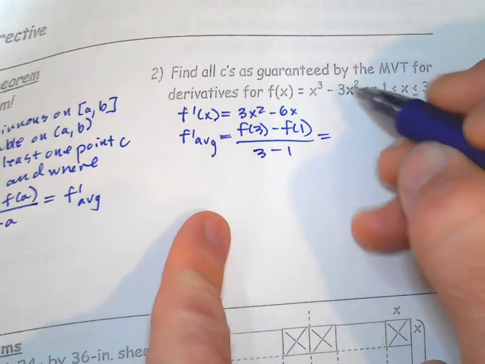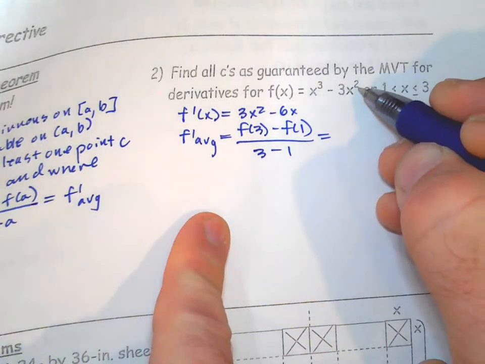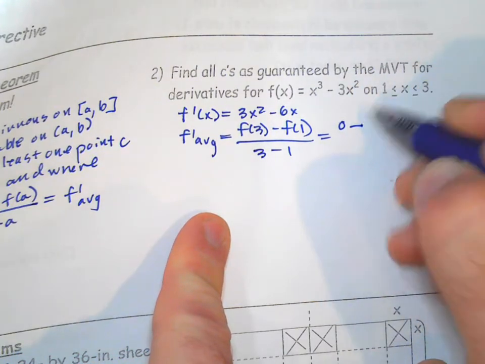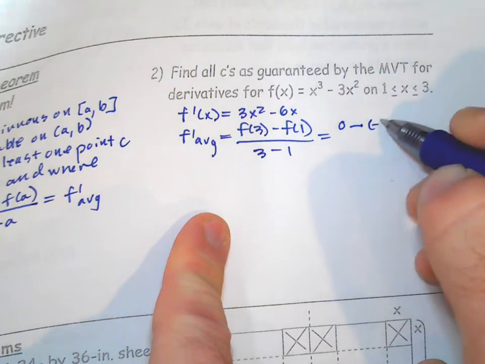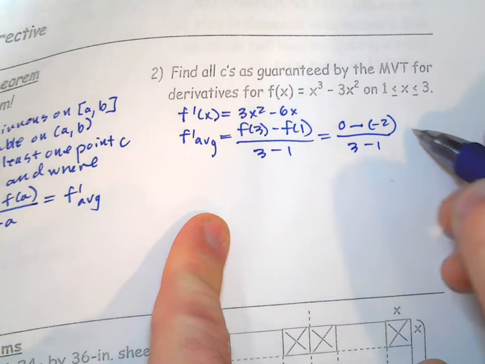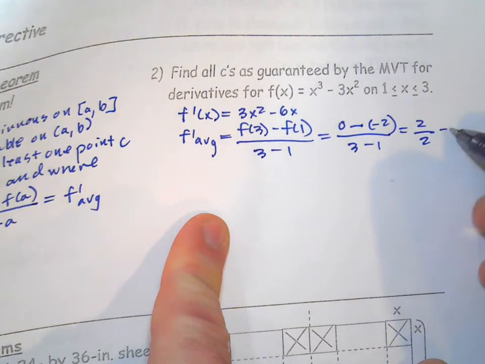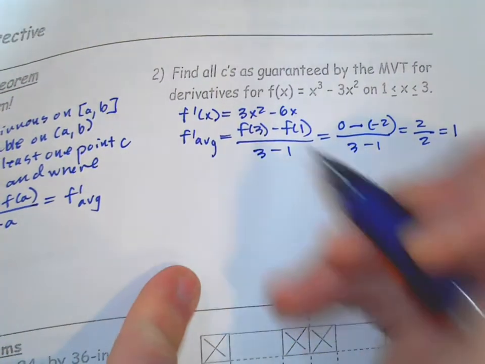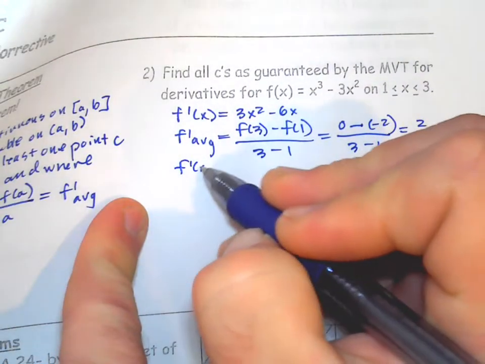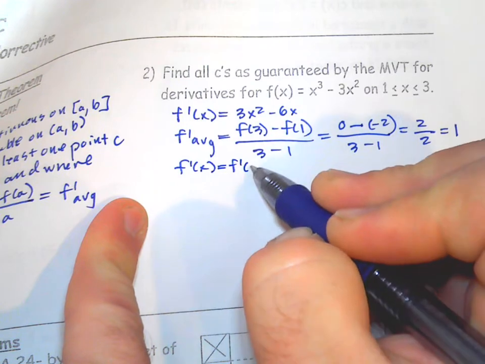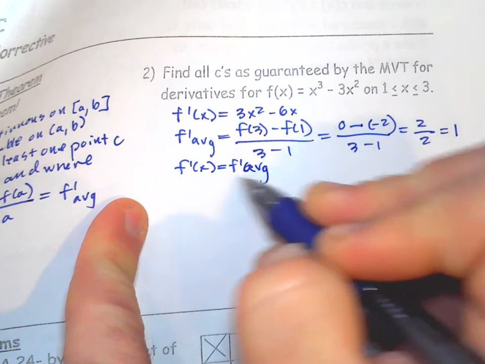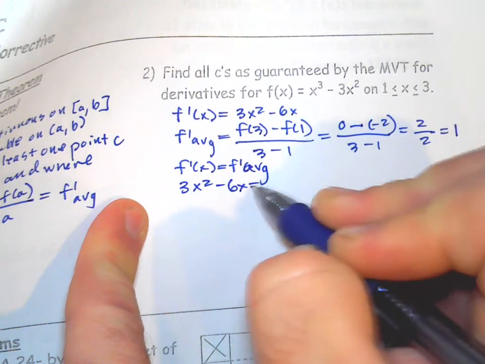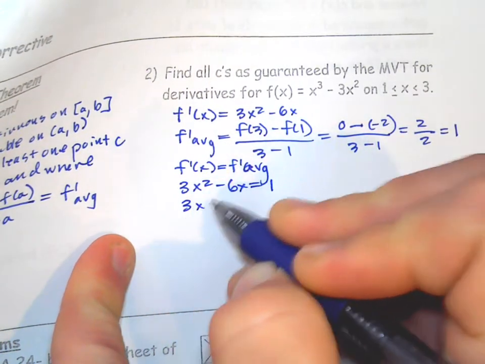And if we plug 3 into this, you get 27 minus 27 is 0. And you plug 1 in, and you get 1 minus 3 is negative 2. And so we get average slope is 1. And so then we set the actual derivative equal to the average derivative to find the places where the actual derivative equals the average derivative, which is the guarantee of the mean value theorem.